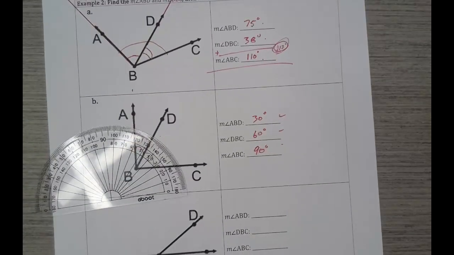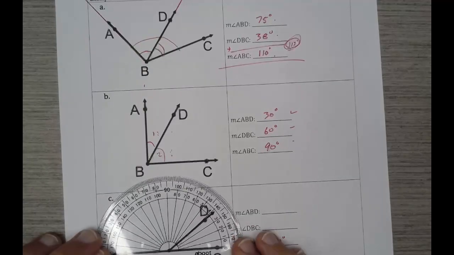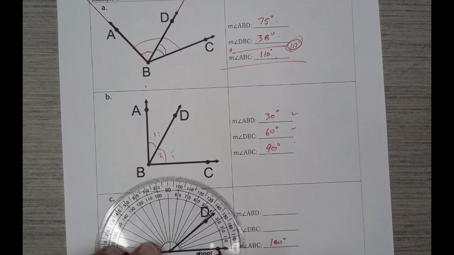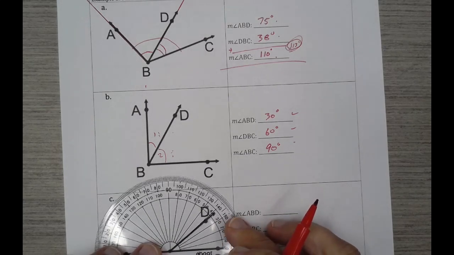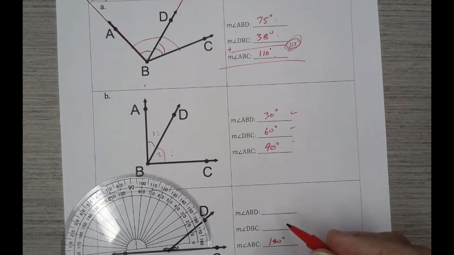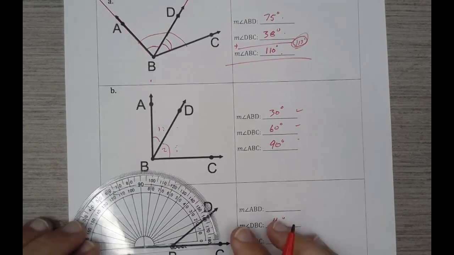Well, I would say going off of what we should expect here, ABC, that looks like it's going to be 180 degrees. We can double check it if you need to, but it looks like a straight line, and verified. So now if I want to check this CBD going in that direction, I'm starting 0, 10, 20, 30. It looks like it wants to be 40, but let me make sure. It looks like it wants to be a 40. So if that guy's 40, then the other one should be 140.